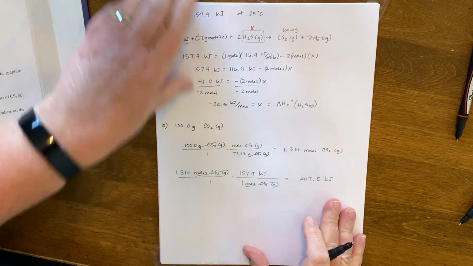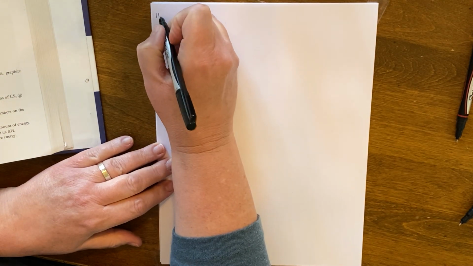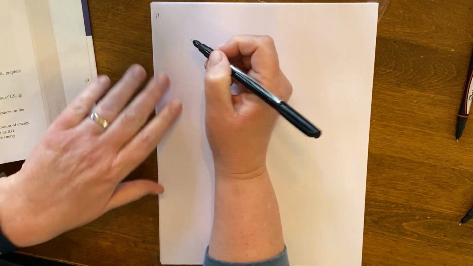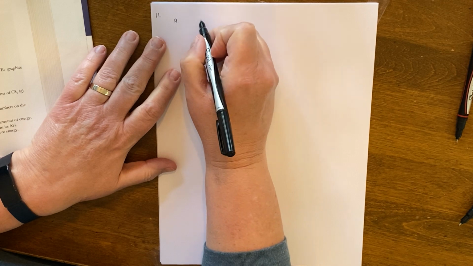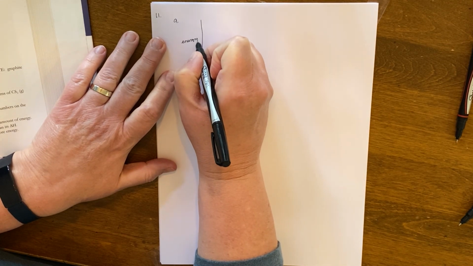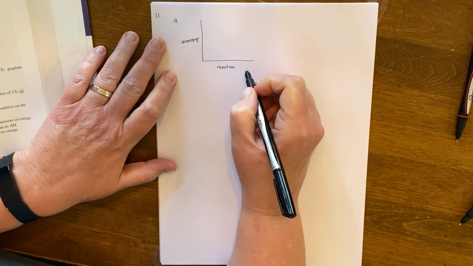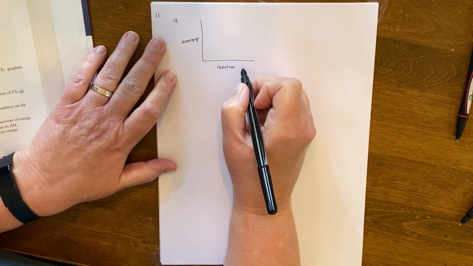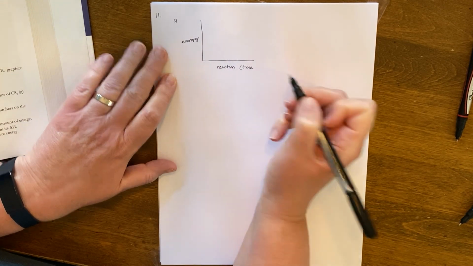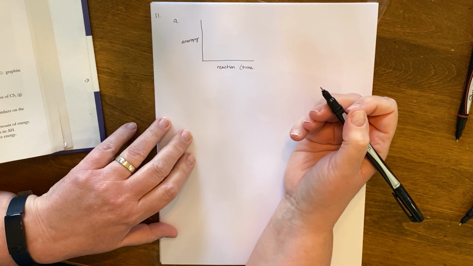All right, number 11. Let's just move to a new sheet of paper. Number 11 is drawing these reaction coordinate diagrams. Now remember, for each of these, you'll have energy on the y-axis and the reaction on the x-axis, and this reaction is similar to time. Okay, so 11A says it's an exothermic reaction with a high activation energy that releases a small amount of energy.